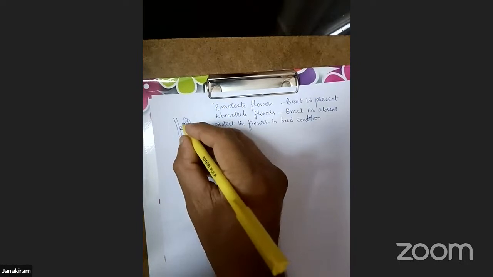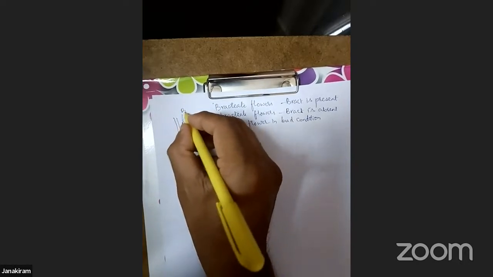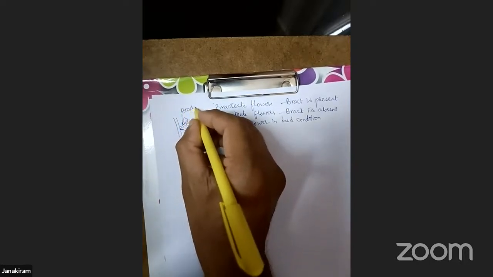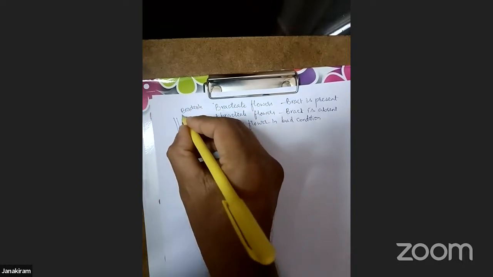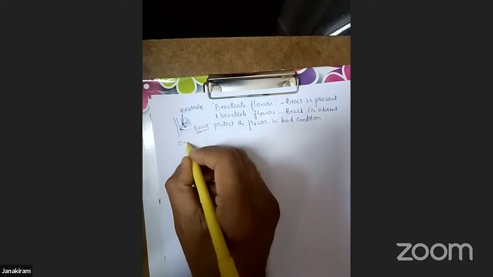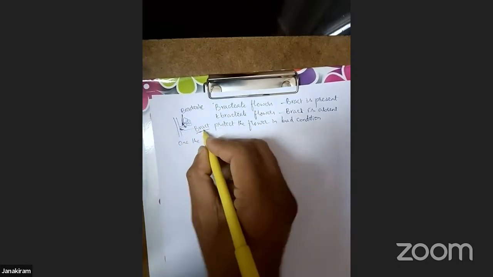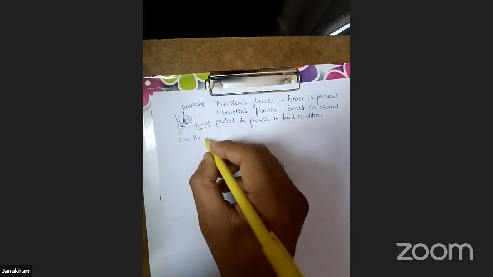At the same time, on the pedicel we can see some hair-like structure. That hair-like structure is called a bracteole. We can show it this side. Actually, the position of the bract is the base of the pedicel, whereas the bracteole is on the pedicel.